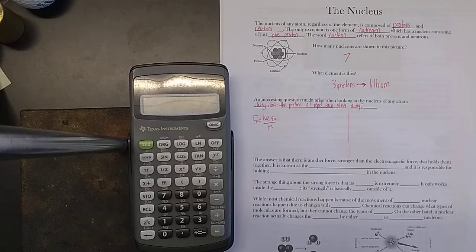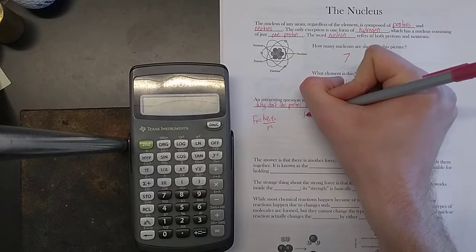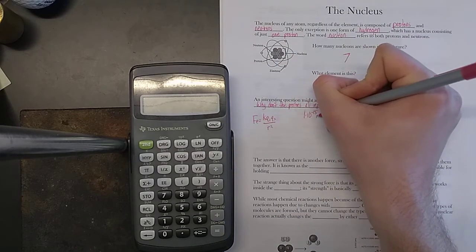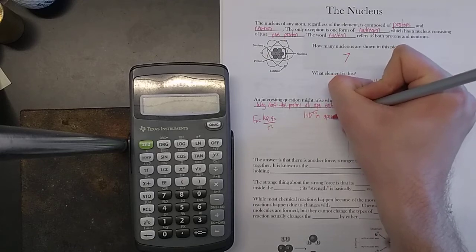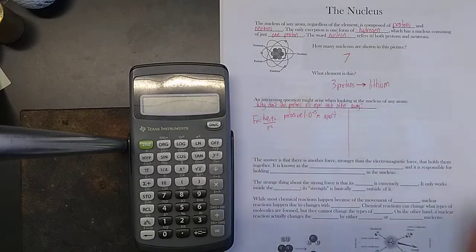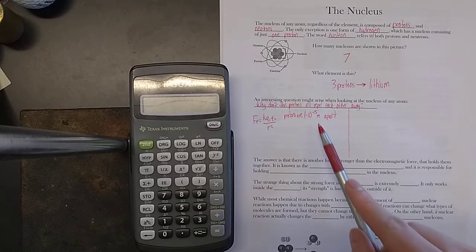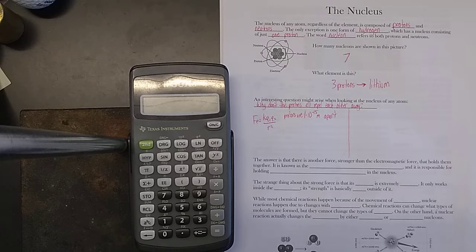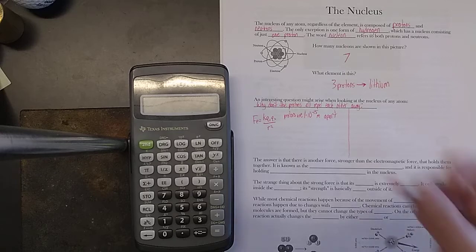By the way, the distance between protons in the nucleus is very, very tiny, 1 times 10 to the negative 15th meters apart in the nucleus. That's a tiny, tiny distance. I mean, the radius of an atom in the first place, or I think the diameter, is 1 times 10 to the negative 9th meters. That's a billionth of a meter. Protons are 1 millionth that distance apart from each other. This is almost inconceivable how small this is.